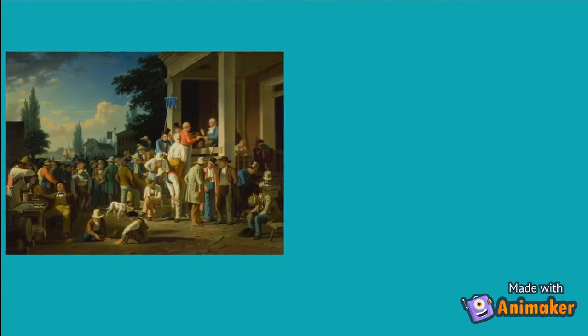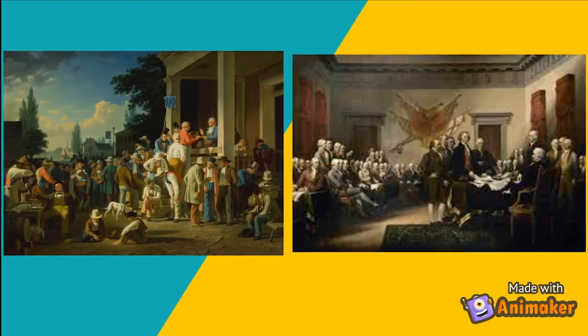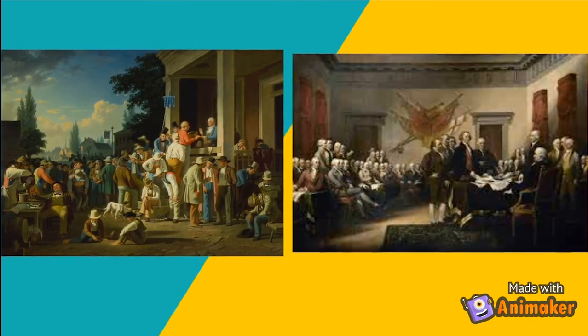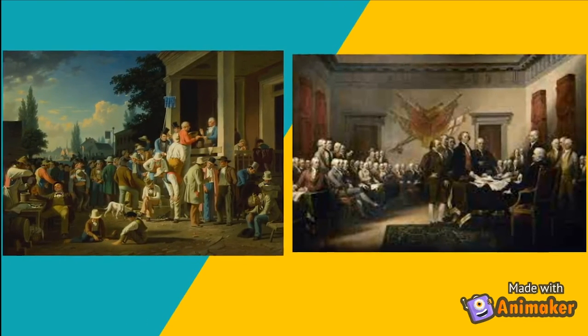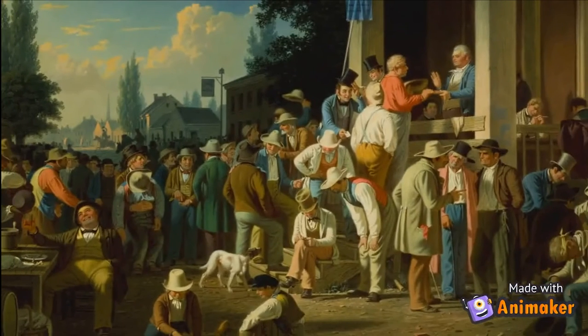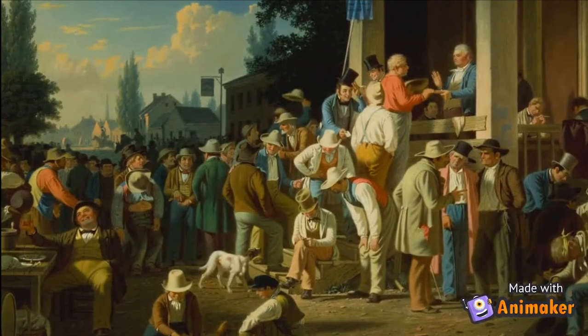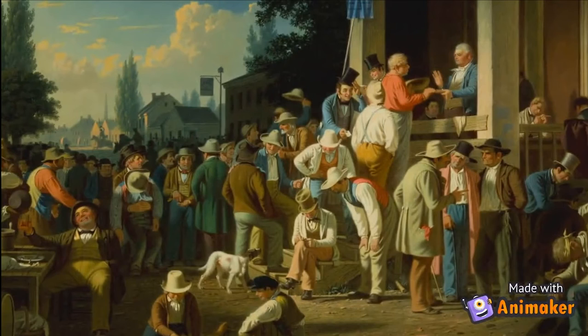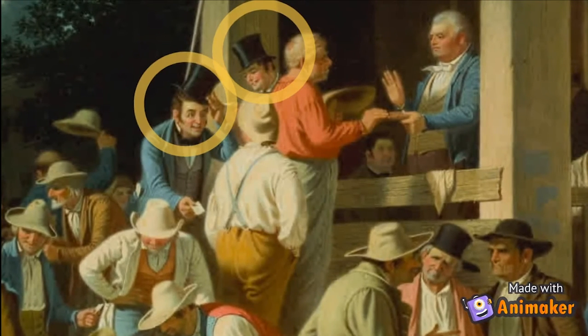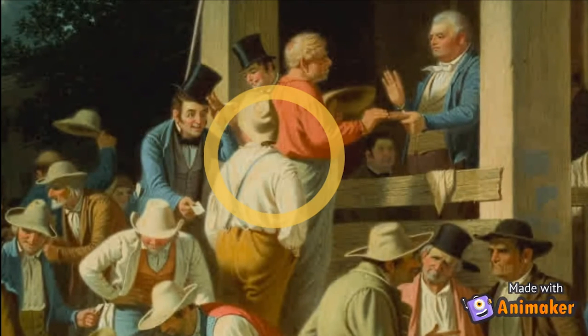This piece shows a significantly different picture in comparison to the electoral processes happening just years before the age of Jackson, featuring suffrage limited to the wealthy and educated elite, pictured in the Declaration of Independence painting. Bingham indicates the expansion of suffrage by highlighting the variety of voters in the painting. Merchants wear top hats and discuss their opinions with laborers in shirt sleeves.